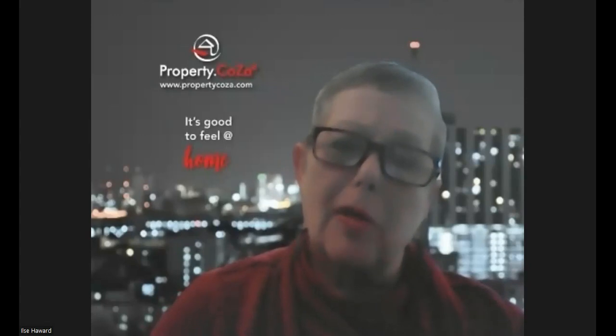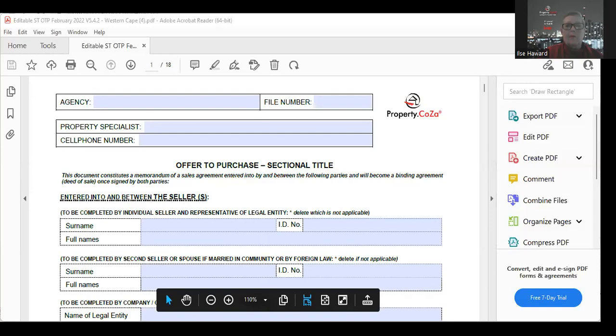I'm going to show you how to fill in our offer to purchase. I've chosen the sectional title version because there are extra fields which have to be looked at, and I also chose the Western Cape one as an example, but you must make sure you use the correct one for your area. You can find these all on GMS. Just want to share the offer to purchase. There you are.